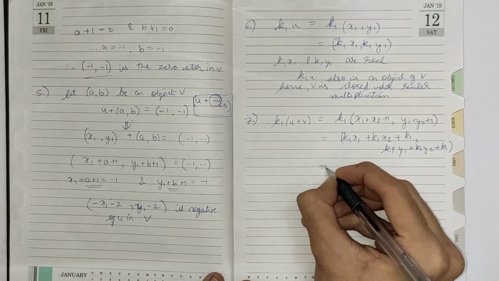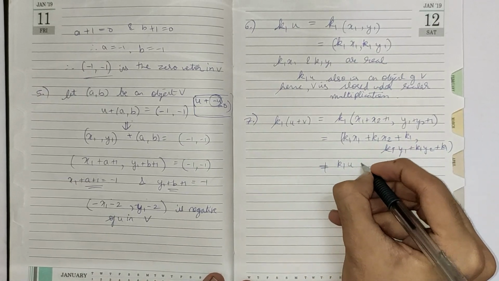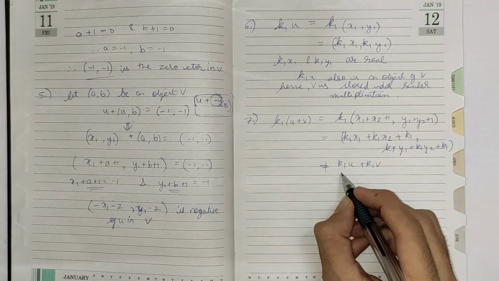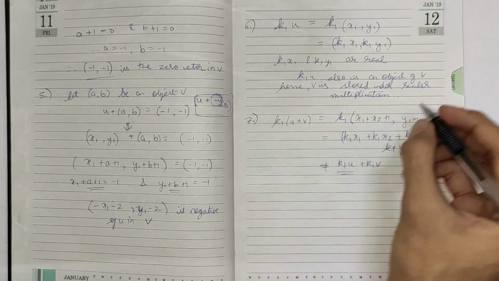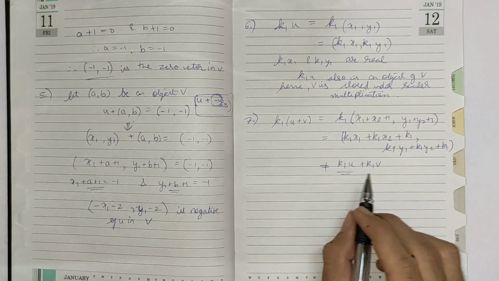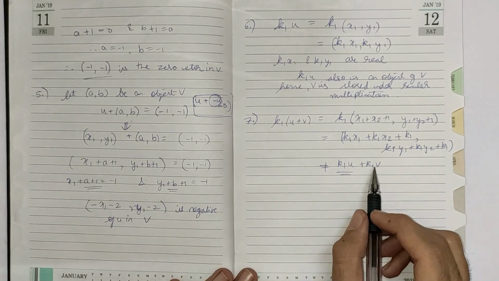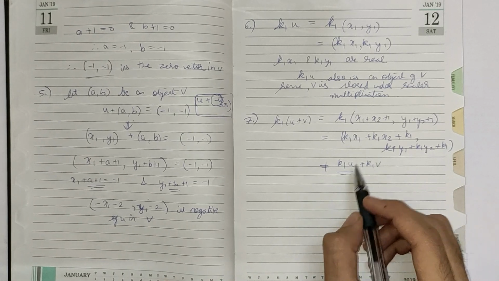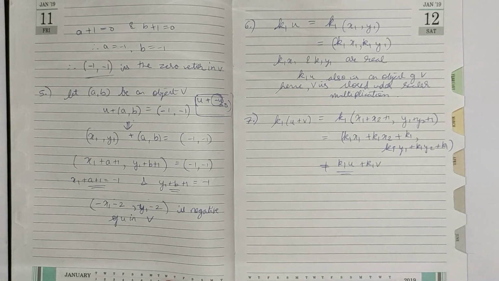So this is not equal to k1u plus k1v. Now actually this axiom must be true, that is k1 times u plus v must be equal to k1u plus k1v, but here in this case this is not true. We can see that k1u plus k1v will not give us this result.